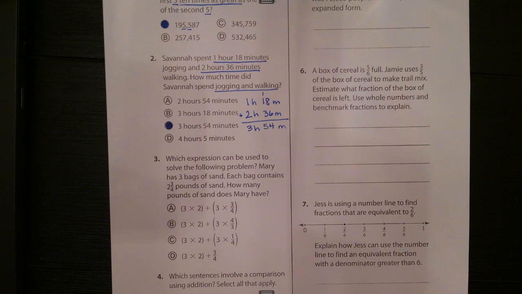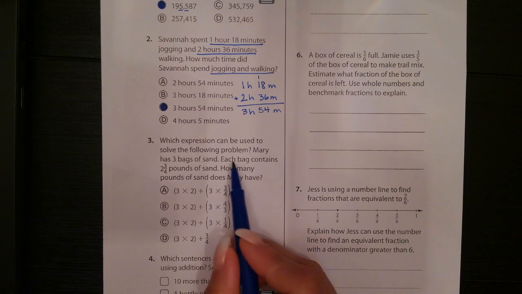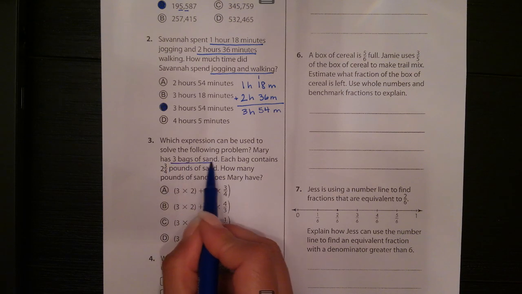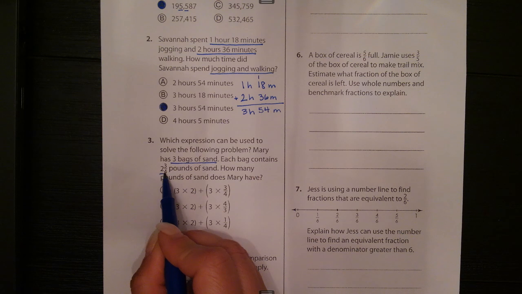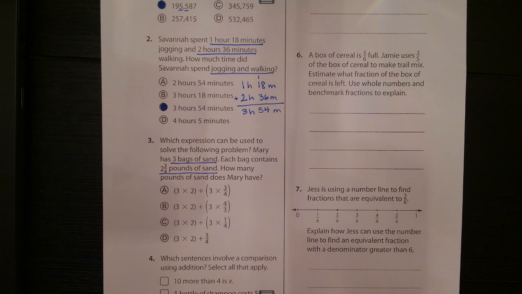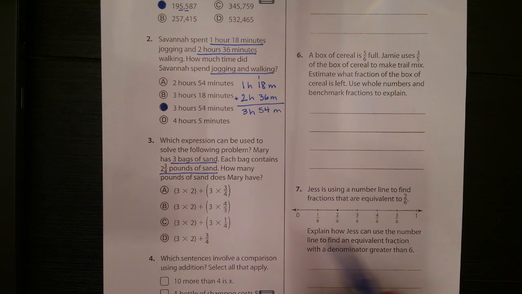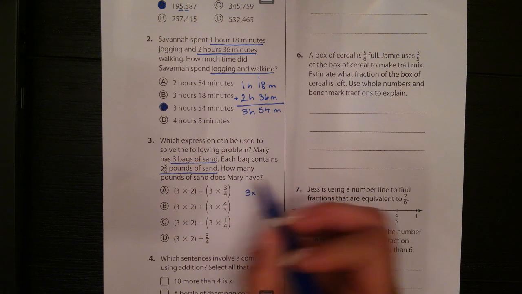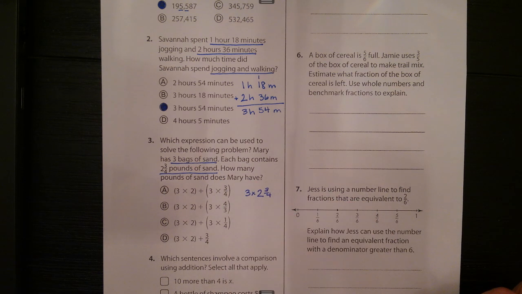Okay, number 3 says, which expression can be used to solve the following problem? Mary has 3 bags of sand. Each bag contains 2 3/4 pounds of sand. How many pounds of sand does Mary have? So what this is doing, it's 3 times, so those are the bags of sand, times 2 3/4 pounds.